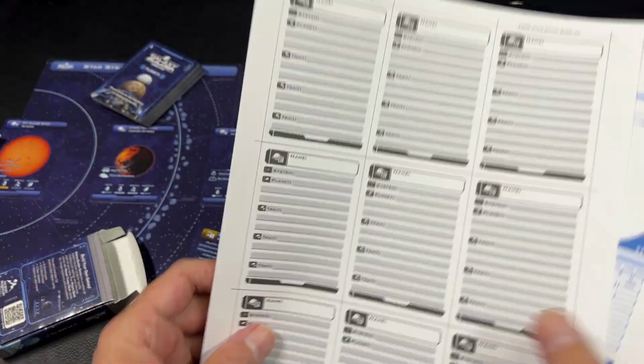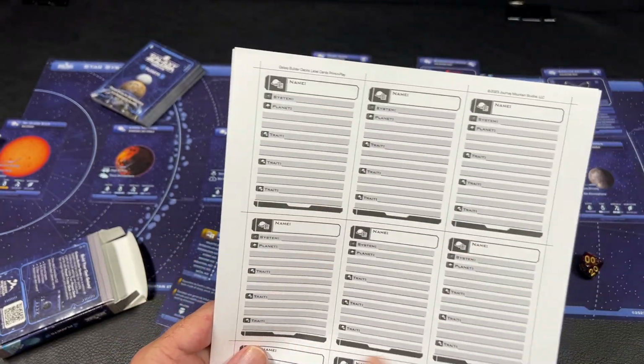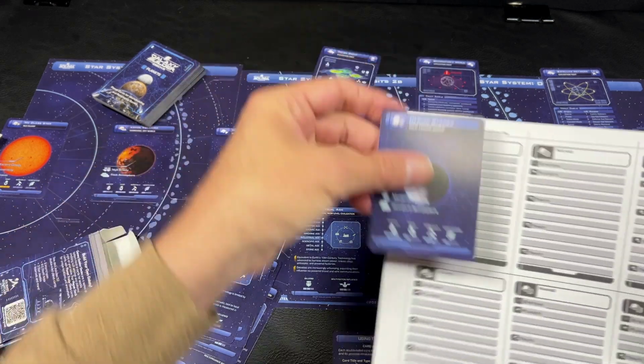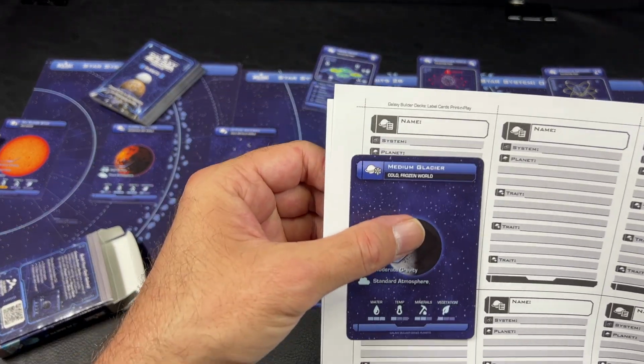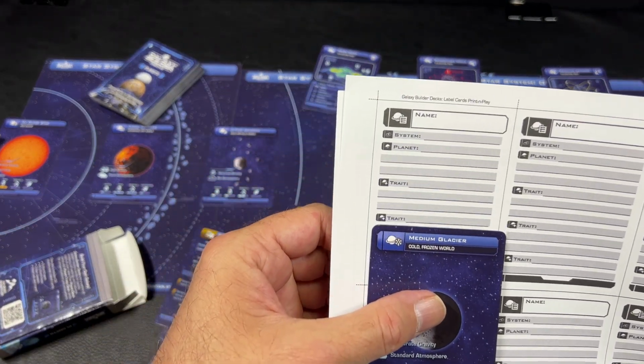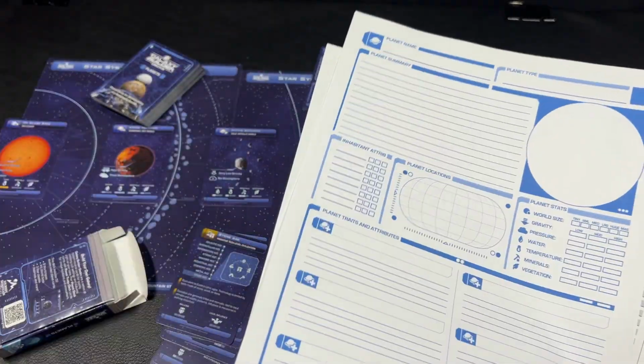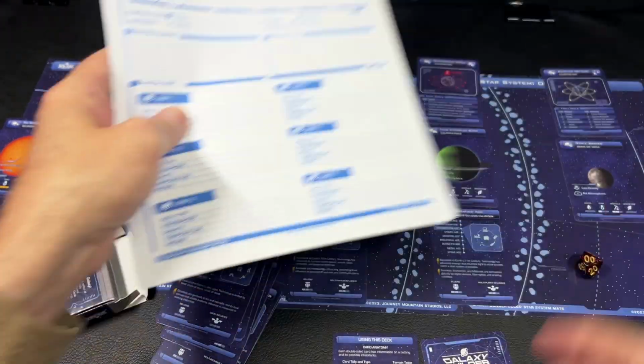And then you can also buy these cards here that you can cut out and print that you could put underneath each of your planets to keep track of different things like the system it's in, the type of planet it is, traits, and so on. So again, just really handy and really thoughtful. I love these sheets so much.